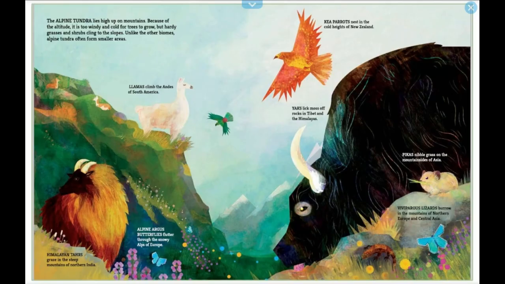Llamas climb the Andes of South America. Himalayan tahrs graze in the steep mountains of northern India. Alpine Argus butterflies flutter through the snowy Alps of Europe. Kea parrots nest in the cold heights of New Zealand. Yaks lick moss off rocks in Tibet and in the Himalayas. Takins nibble grass on the mountainsides of Asia. Viviparous lizards burrow in the mountains of northern Europe and Central Asia.